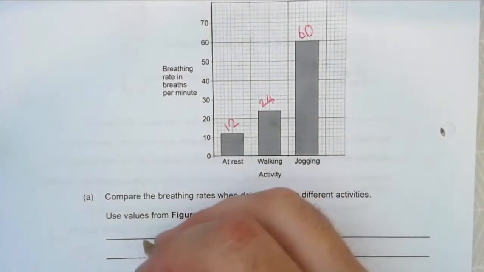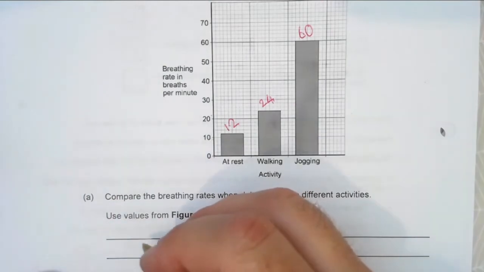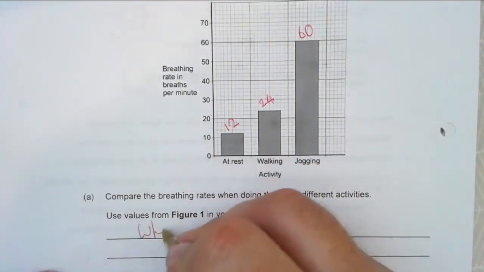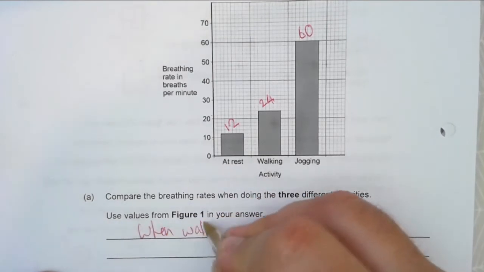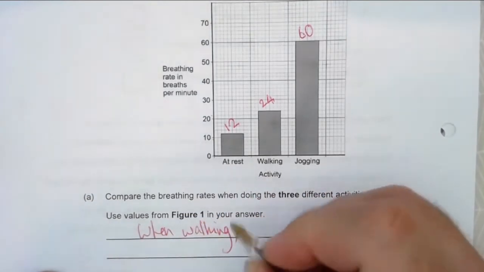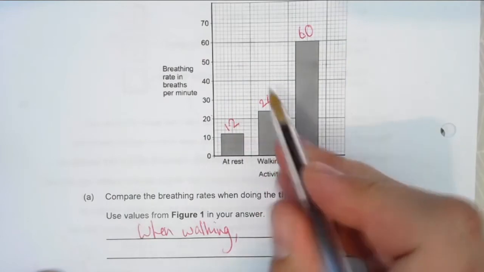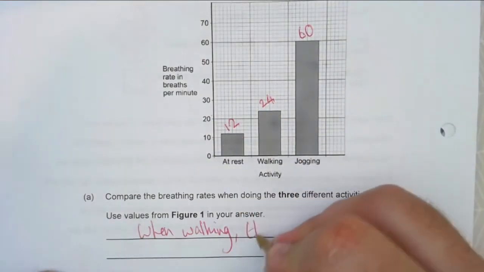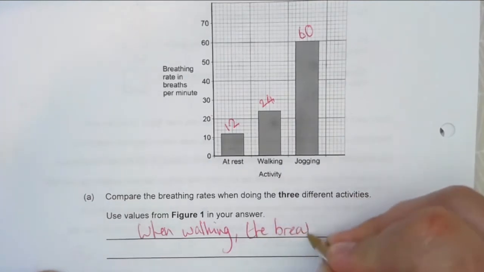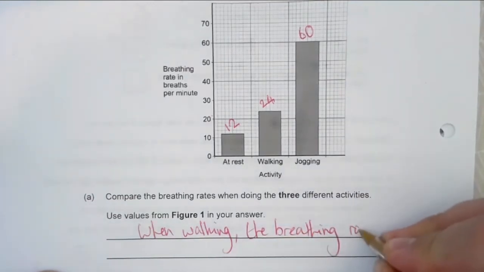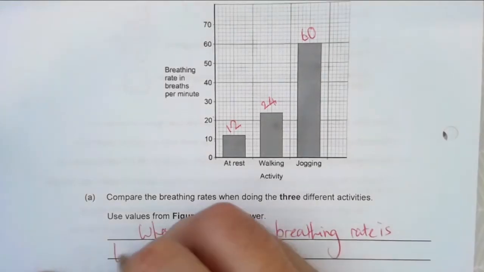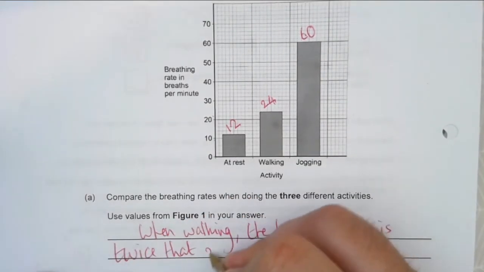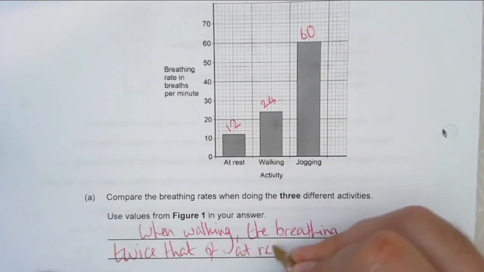So if we have a look at walking and at rest, so when walking, well, it goes from 12 to 24, so it's double the number of breaths per minute. So the breathing rate is twice or double that of at rest.